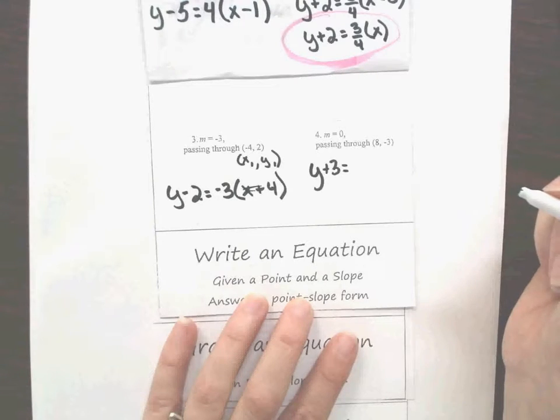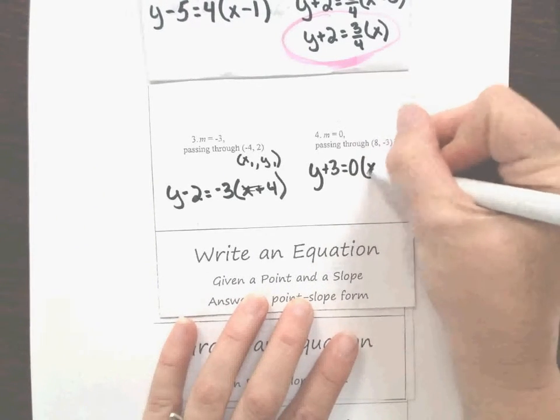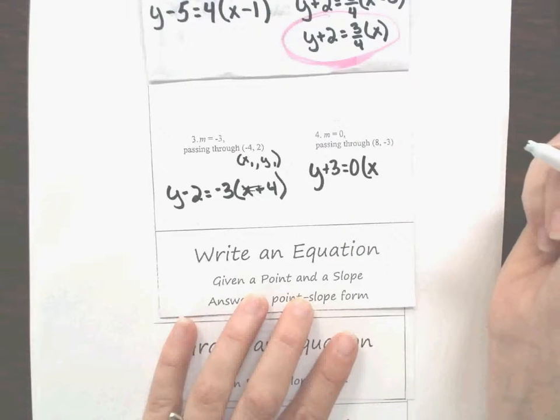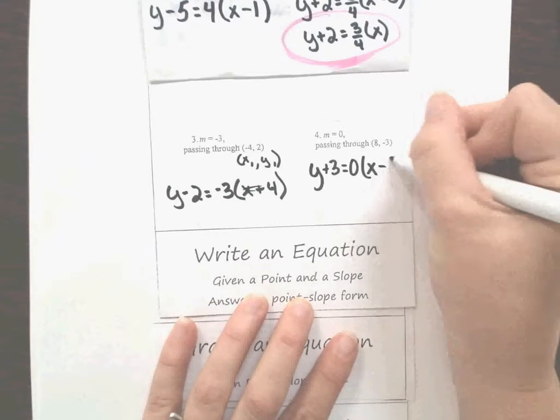What's your m? 0, x, positive 8 or negative 8? Negative 8.